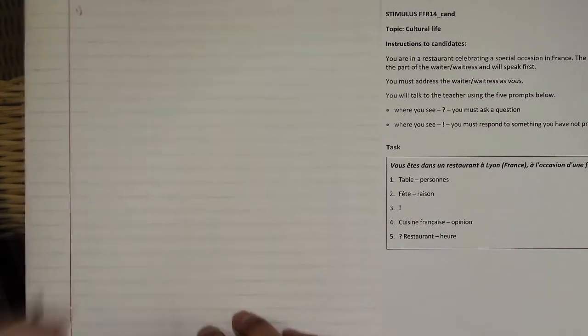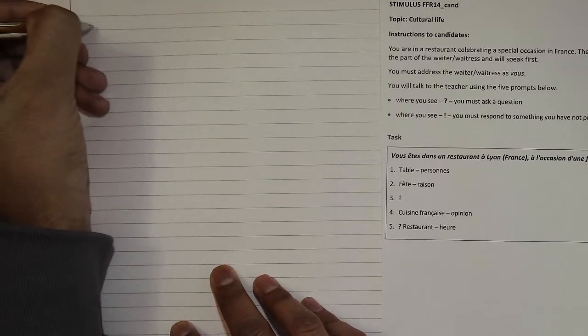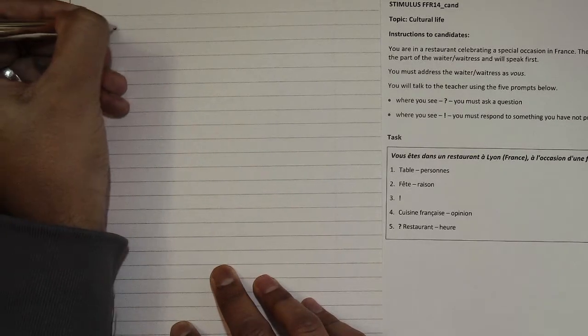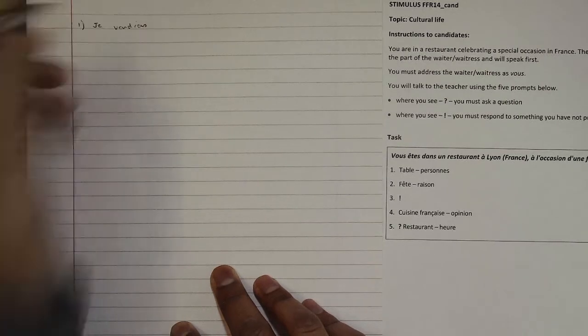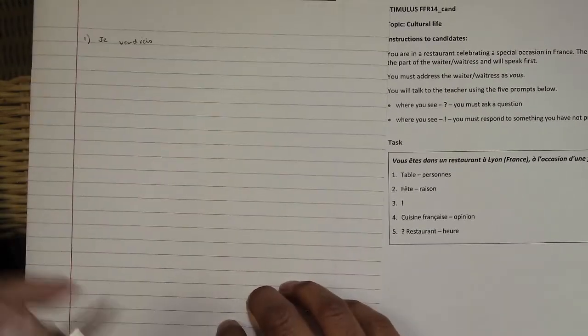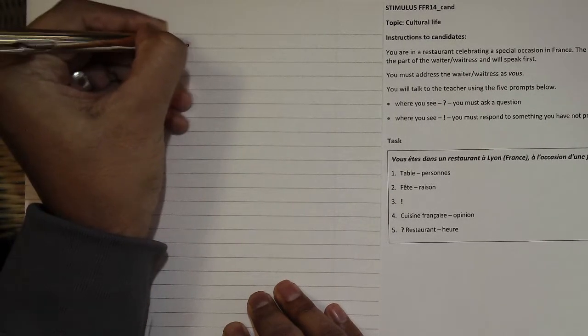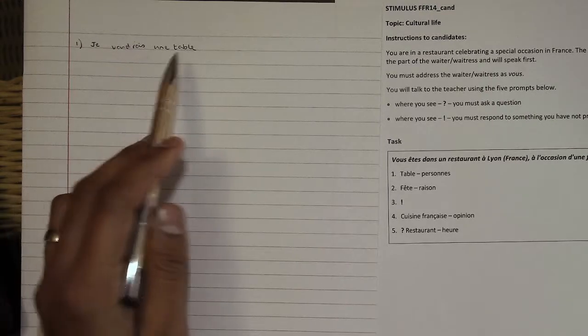So a good phrase, which will be really useful in any kind of role play, would be je voudrais. And je voudrais, you should know, it means I would like. Okay, so je voudrais, apologies for the handwriting. That's a really good phrase. Then I'd use that in some of the bullet points, so in table, and then so that's kind of that.